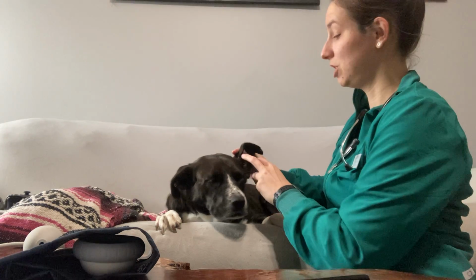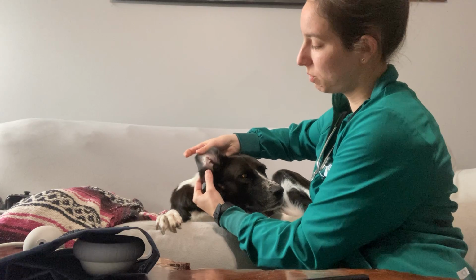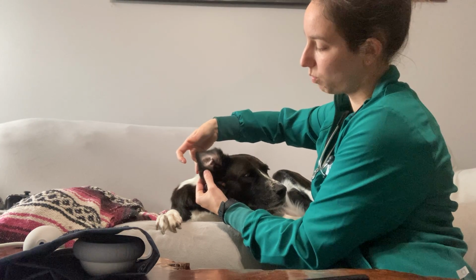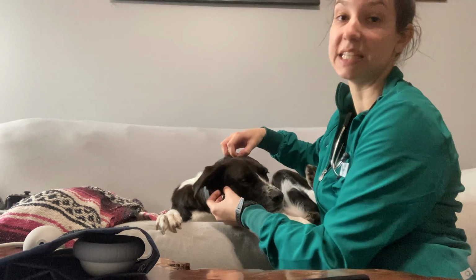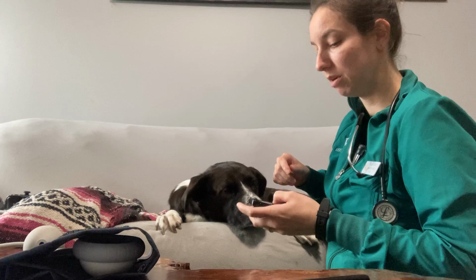Now, dogs actually, you can do something just like cap refill on kids. If you come down here to where there is no more fur, I can pinch and release and watch the color come back. And in Sadie's case, it comes back in less than 2 seconds, which is what would be considered normal for a cap refill.